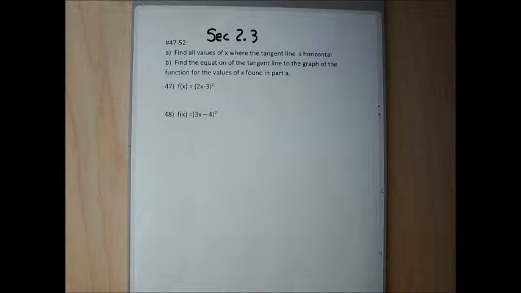Alright, so this is the end of section 2.3. It's the fourth time I'm doing this video, so it better be pretty darn good. The first time my lecture just wasn't that good. Actually, one of the problems, I made a mistake when I was solving it, and it just went on forever with me making and fixing my mistake.